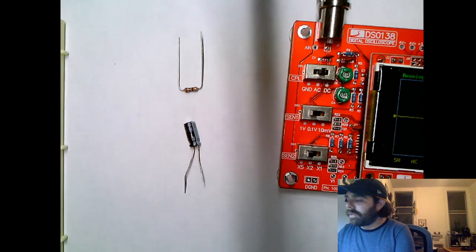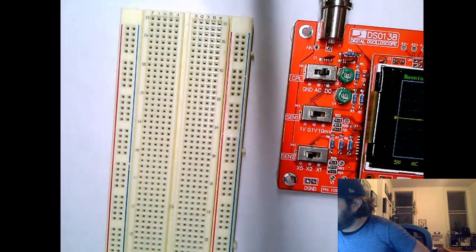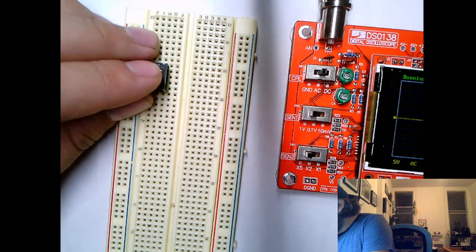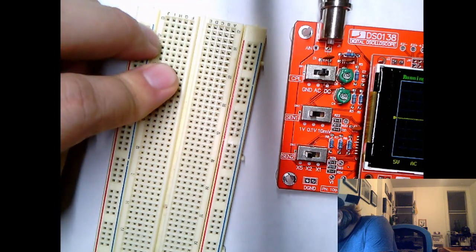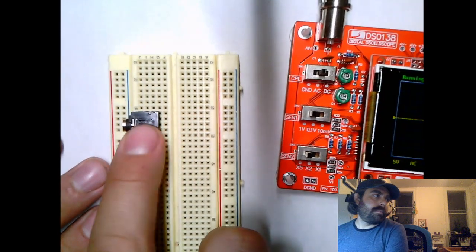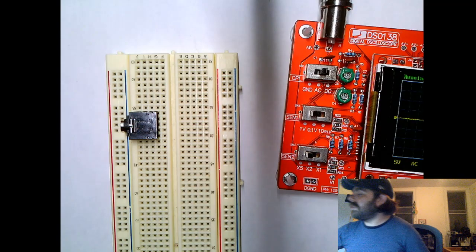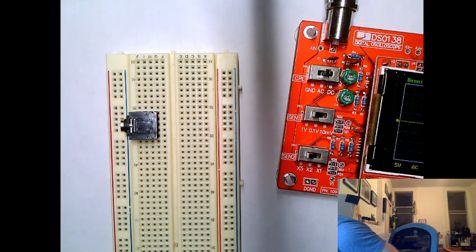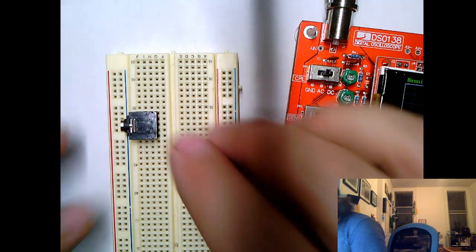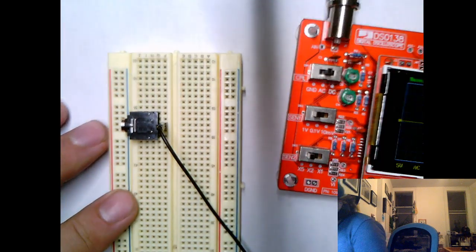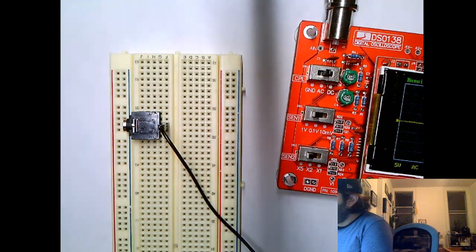So I'm going to remove my probes here, and we're going to come back, and we're going to build this circuit. So I'm going to start with my audio jack. And the first thing I'm actually going to do is I'm going to take a wire and I'm going to run my center pin to ground. I'm going to use black wire because I want to make sure I know it's grounded. So I'm going to go here, and then I'm going to go to the ground rail over here.